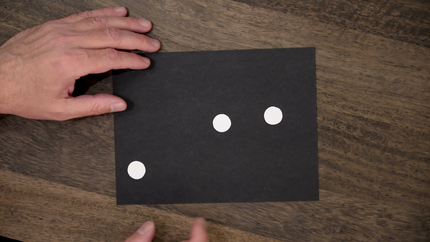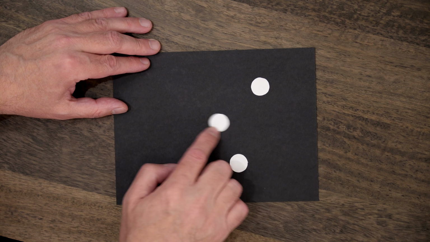This is the one compositional exercise that to this day I think of every time I pick up a camera, and I'm actually bringing this back out and doing it for you guys in this video. So let's get started.